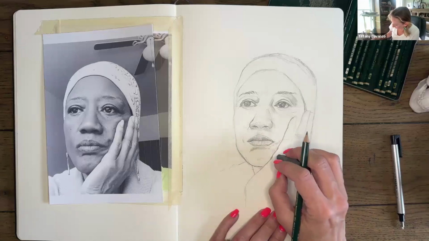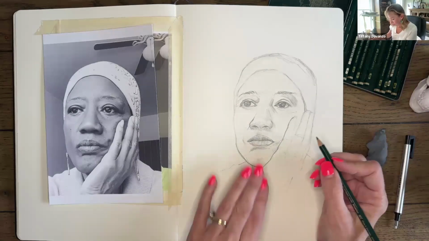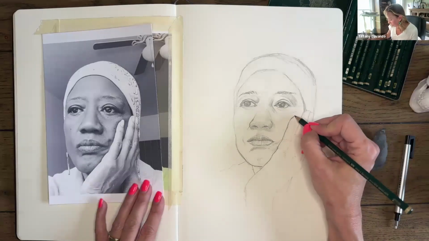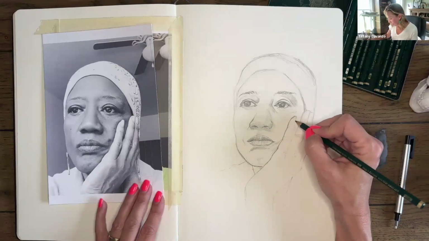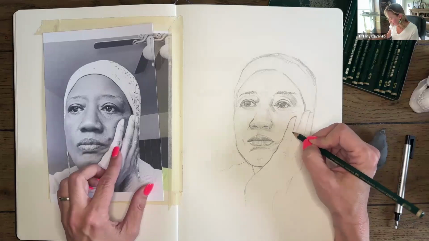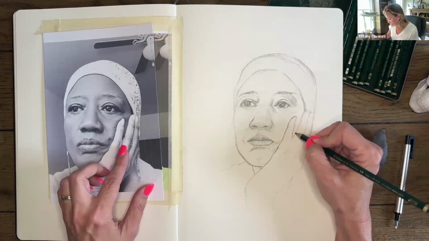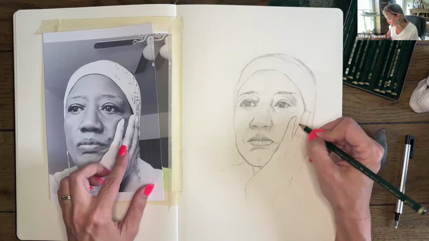Change the angle of that finger a bit. Really love that fold. All right, so I'm just going to go in here and refine the edges of the fingers just so that I have the fingers in, but they're not my main feature.